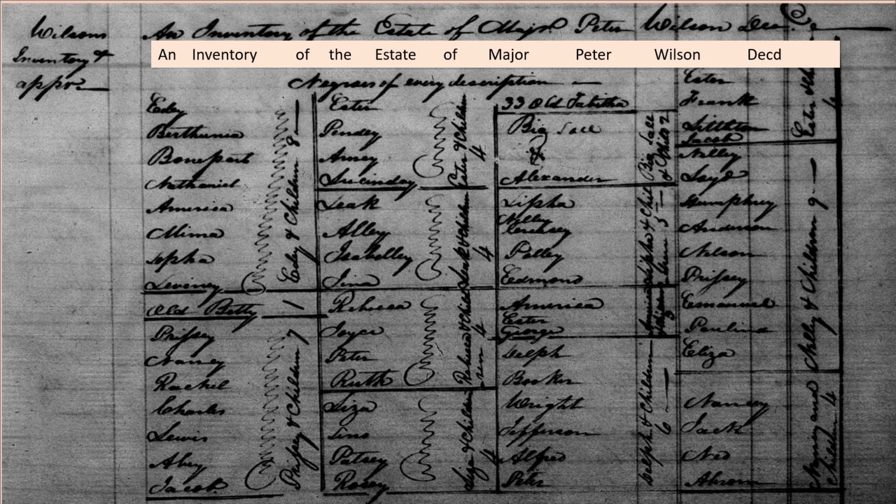I will not transcribe each name, but I will give the mother's name for the first few families listed and how many were in each family. This is very unusual to find families listed like this. Inventories can be very surprising what you find. Eddie and children, 8. Old Betty, 1.